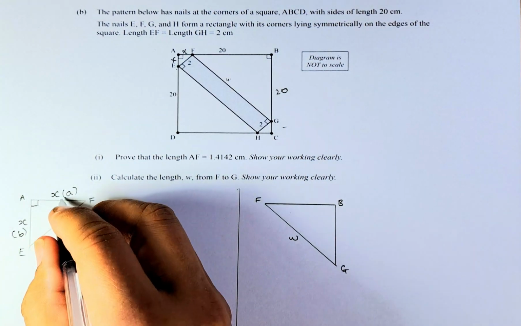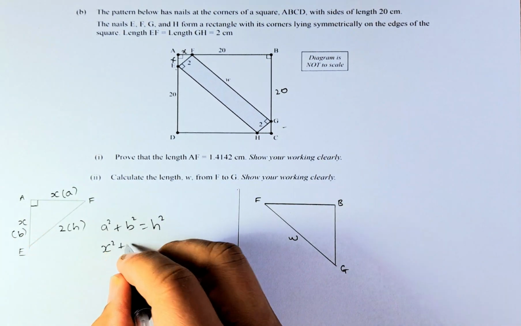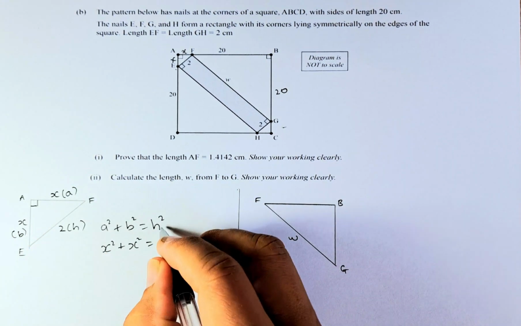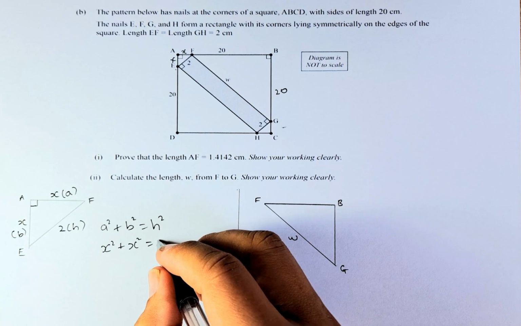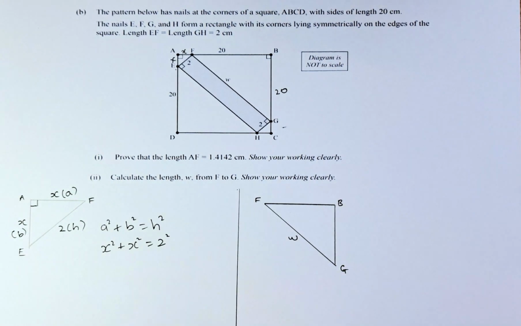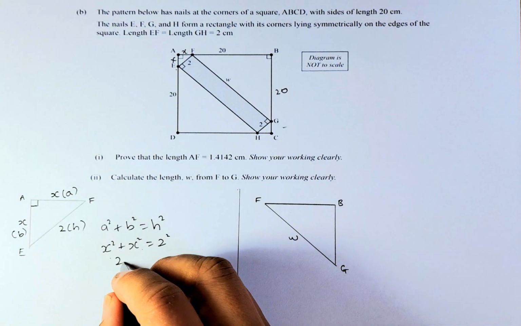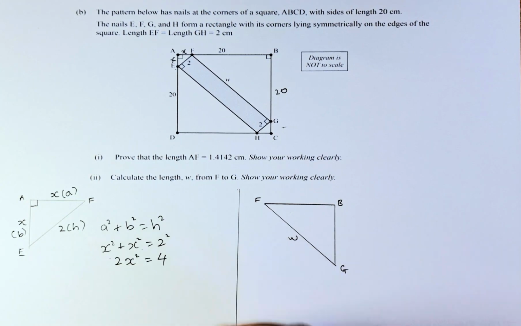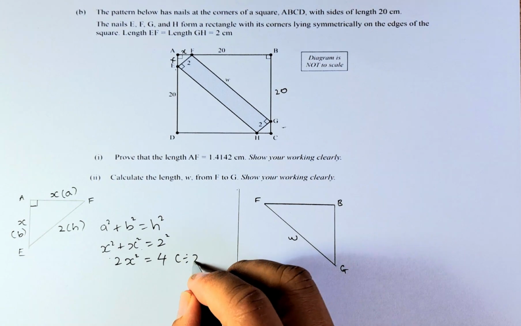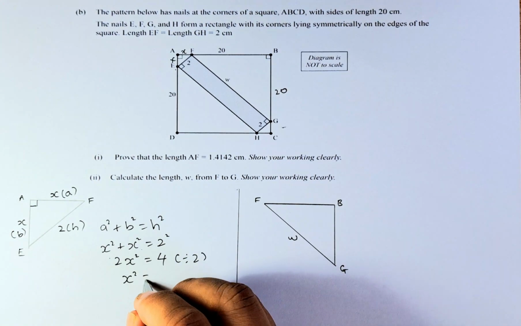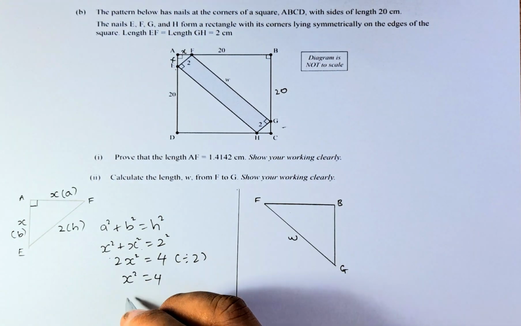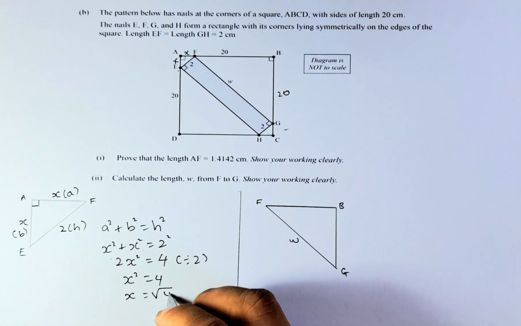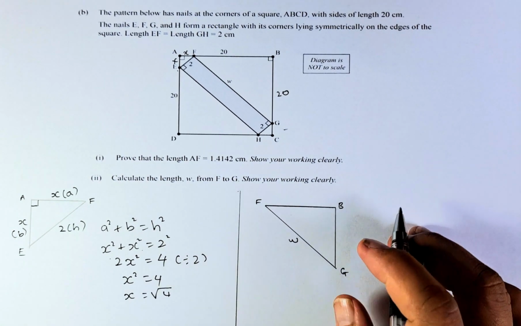Instead of A, we replace with X squared. Instead of B, another X squared. And instead of H, we represent it by 2 squared. Now we add them up. X squared plus X squared is 2X squared equals 4. Then to solve for X, you divide by 2 on both sides, so you get X squared equals 2, and then you take the square root.